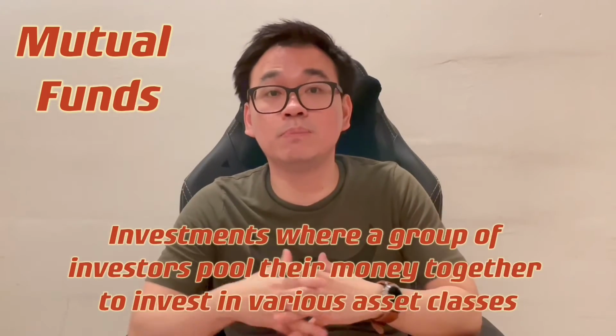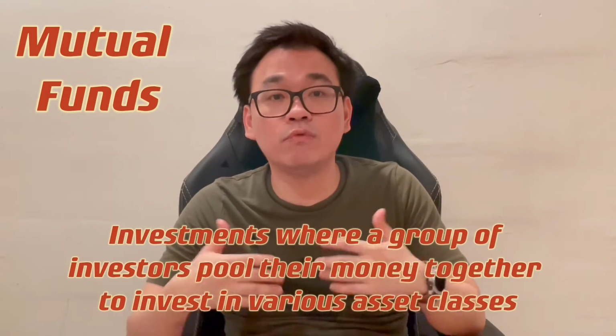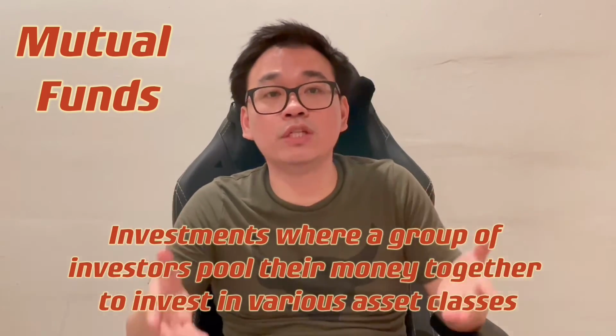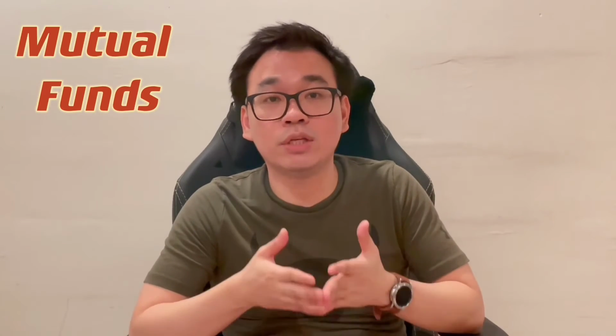Now thirdly, mutual funds. Now mutual funds are investments where a group of investors pool their money together to invest in various asset classes. Now the risk of mutual funds depends on the investment that they're put into, whether it's stock market or bonds or whatever asset classes that the mutual funds put into.